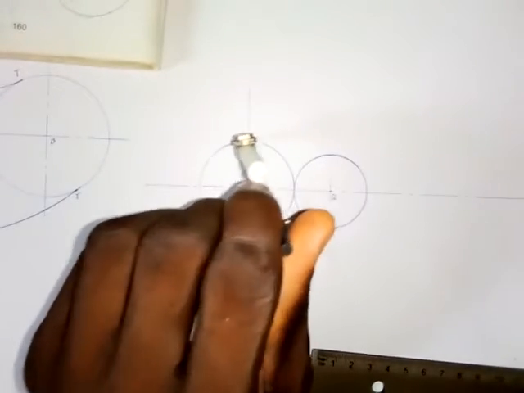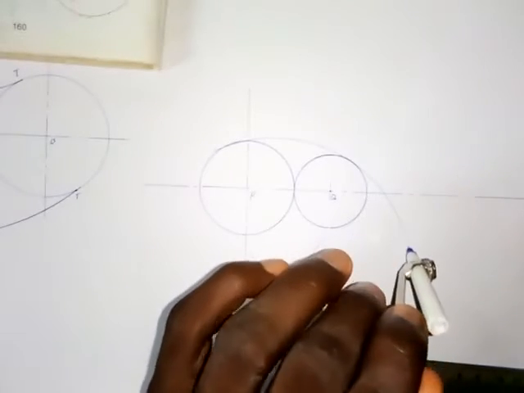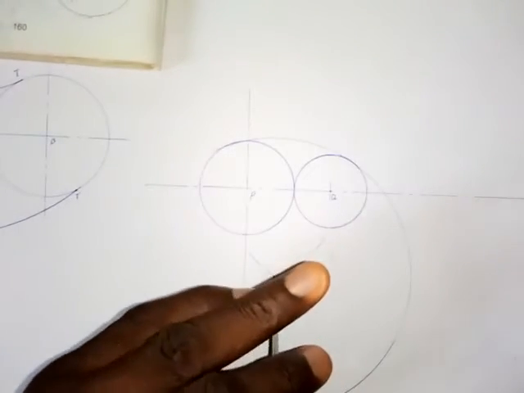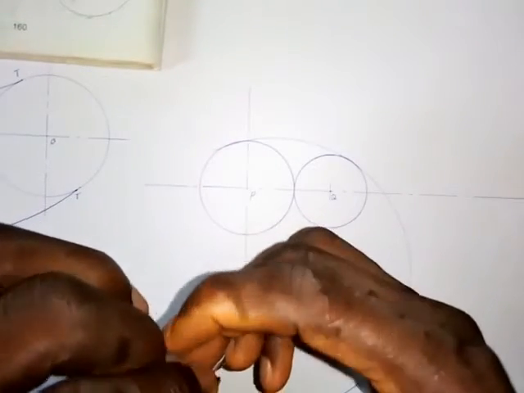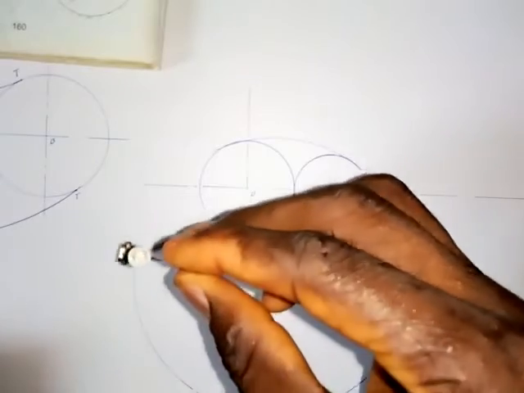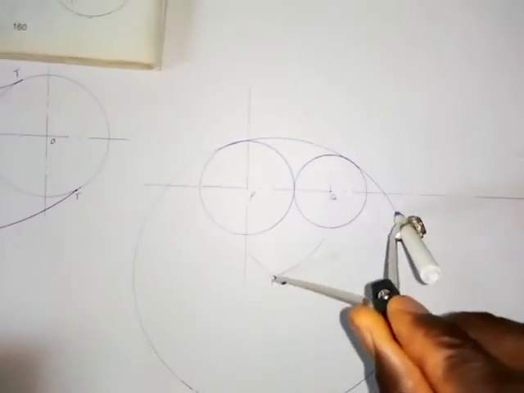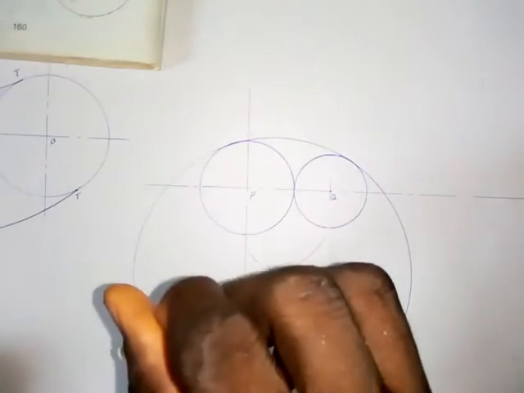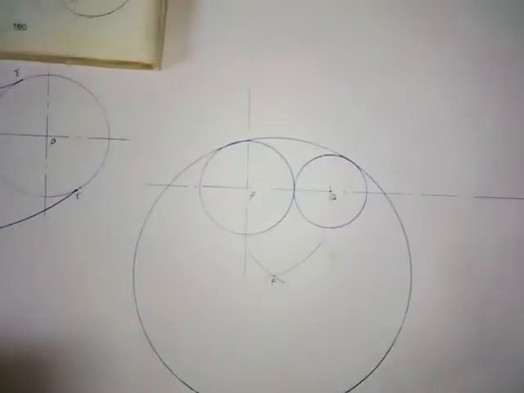So then I'm going to draw a circle. So that's the circle.